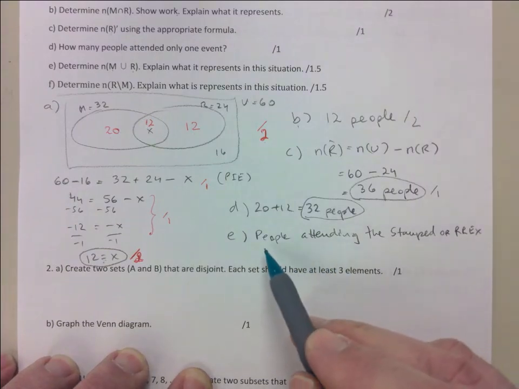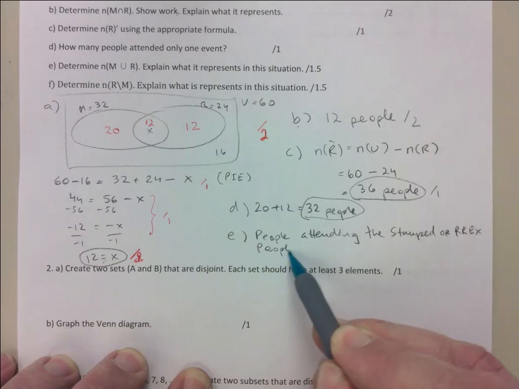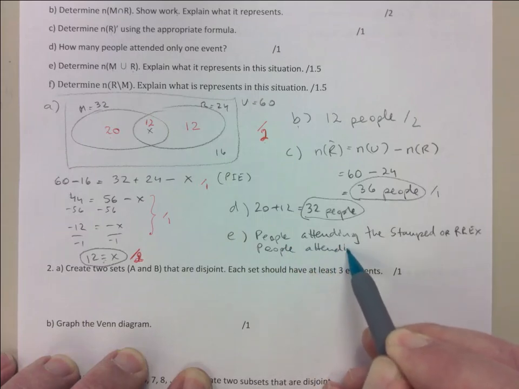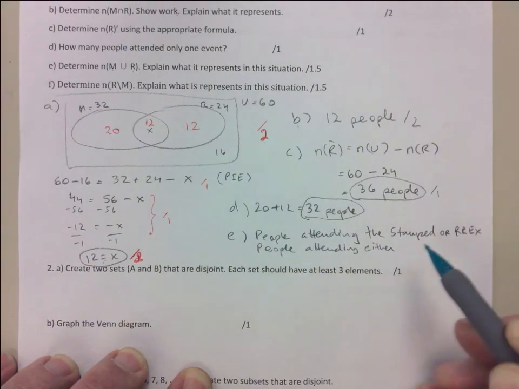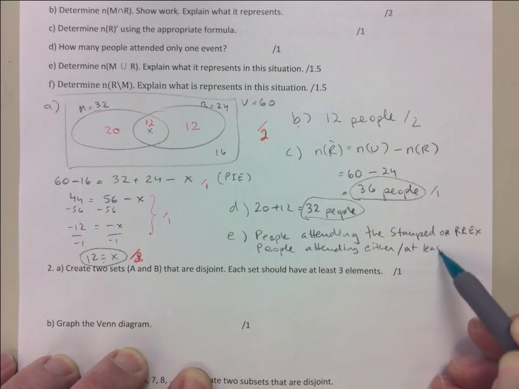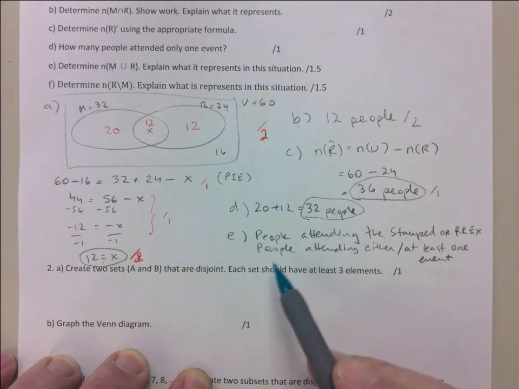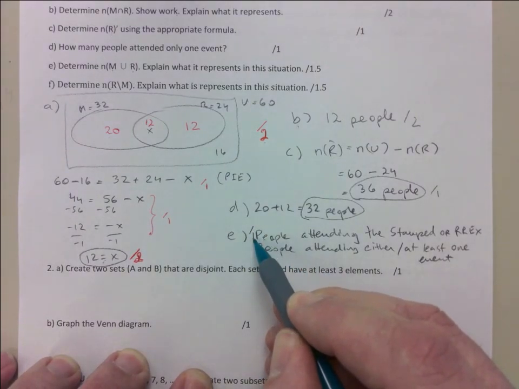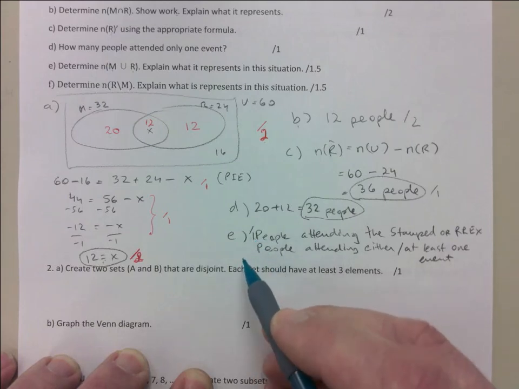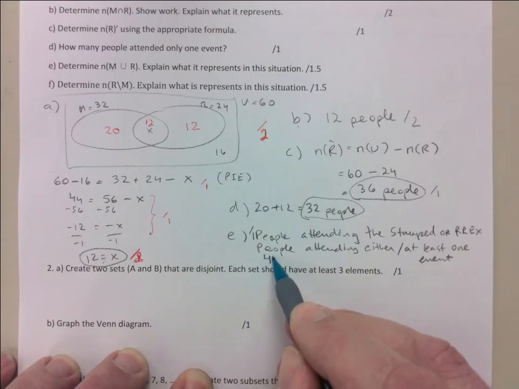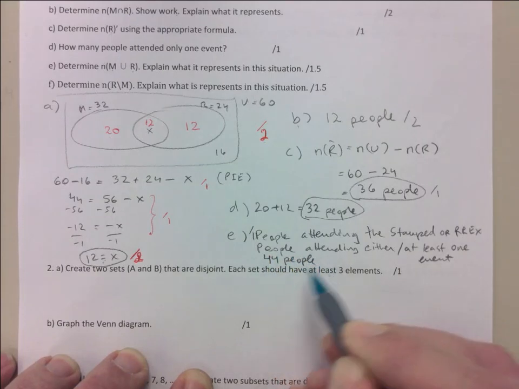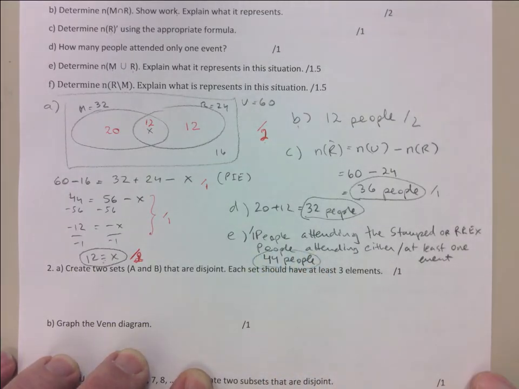You could also say people attending either event. People attending at least one event or either event, either or at least one event. That is also appropriate. You only get half a mark for that. No, sorry, I'll give you 1 mark for the explanation, half a mark for the number. So the actual number is just adding this all up. So this is 24 and 20, that's 44 people. Okay? 44 people.